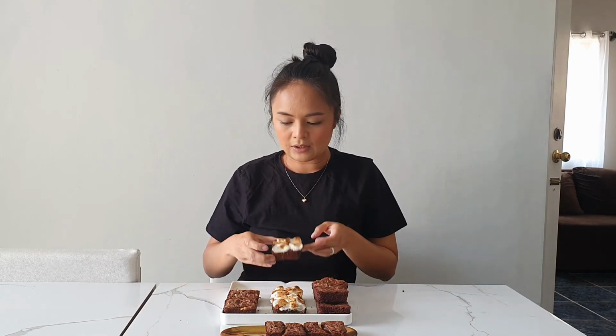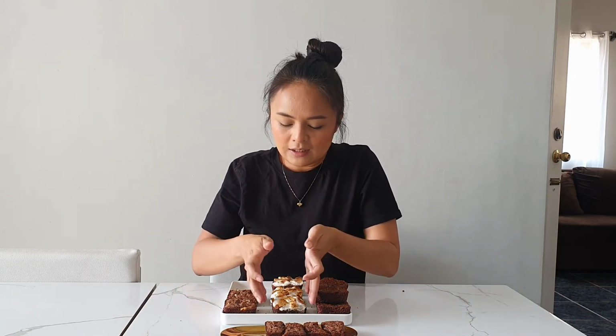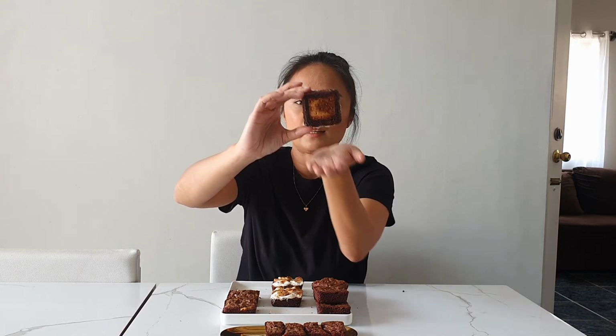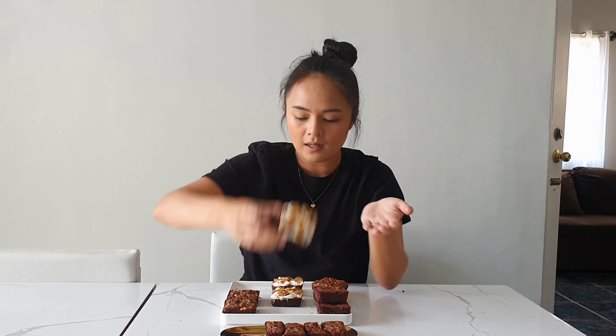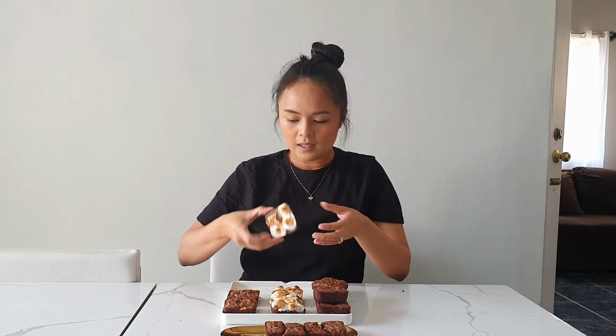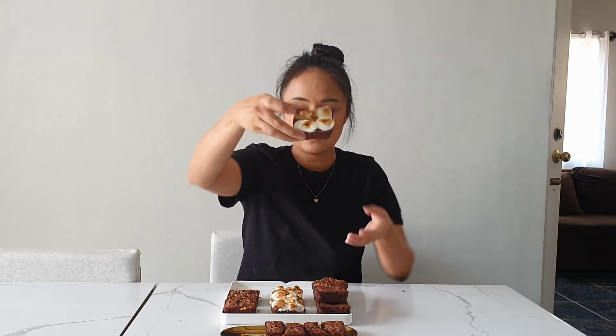And lastly, this is the pretty one, but my kids would probably like this. Alright, and you can see at the bottom the graham that we placed in there. So that's the top and that's the bottom. And same with this. Alright, so this is our s'mores.